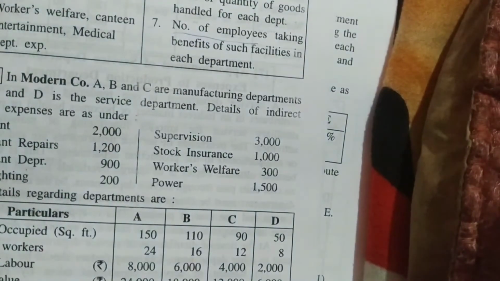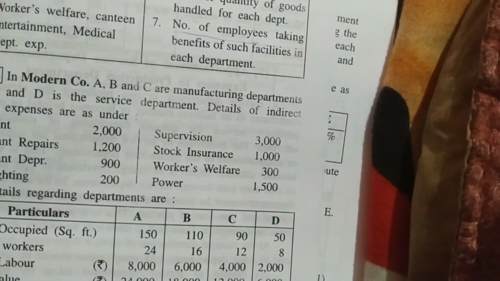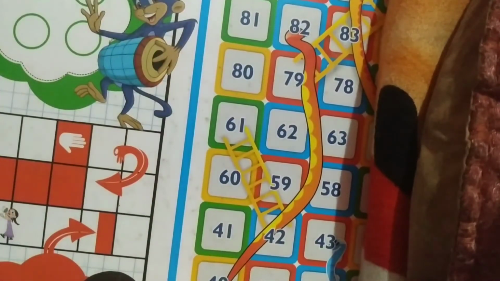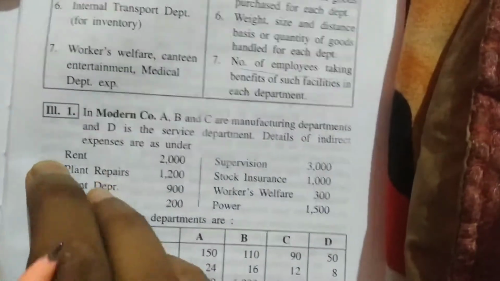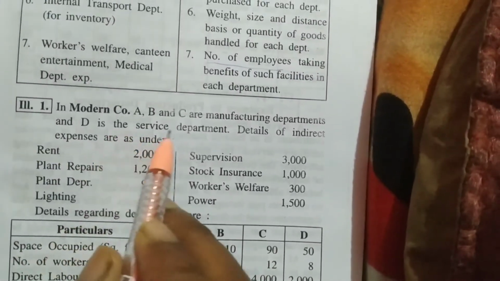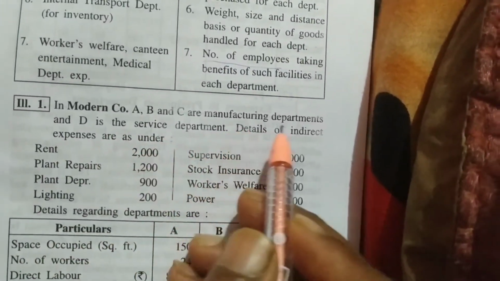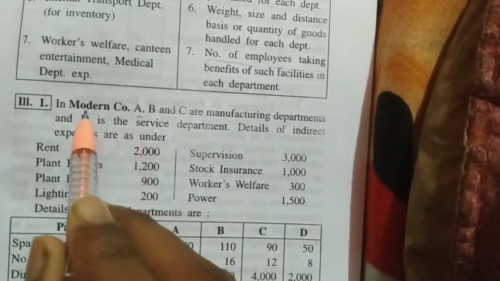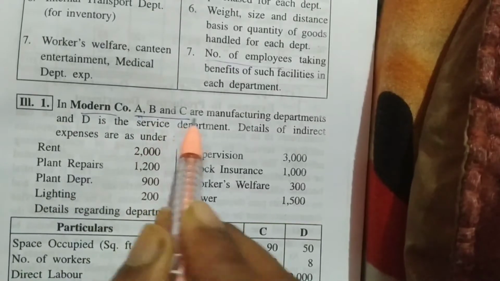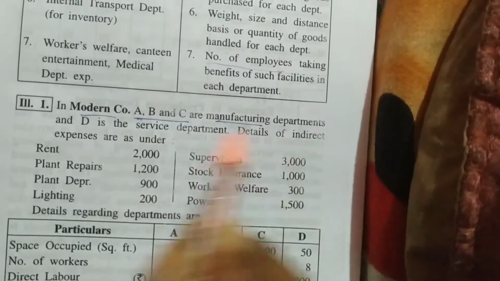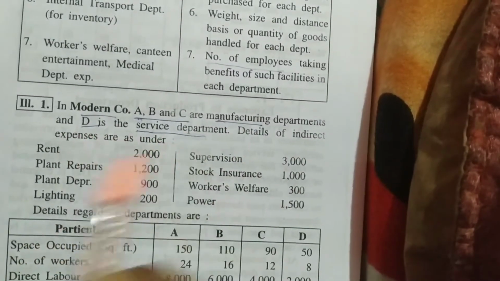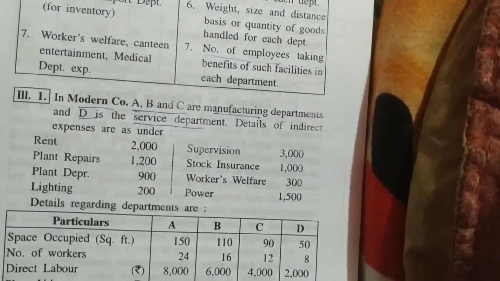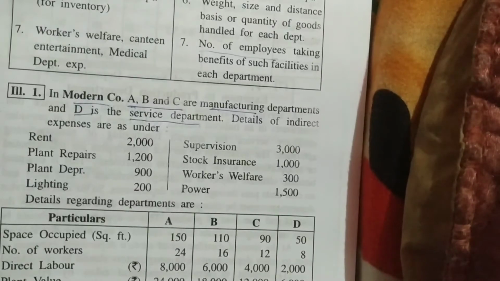See, here a very easy sum is there, so we are going through only one, that is, a modern company ABC is having departments, and D is the service department. It means the modern company is having 3 manufacturing departments and 1 service department. It means the company is having 4 departments, 3 manufacturing departments and 1 service department.